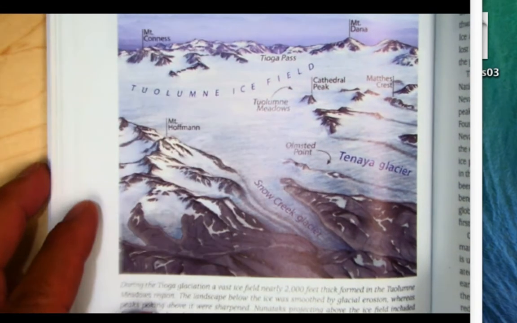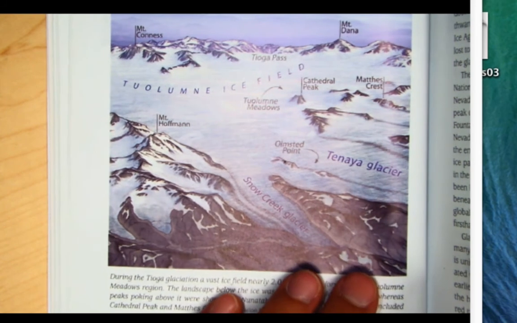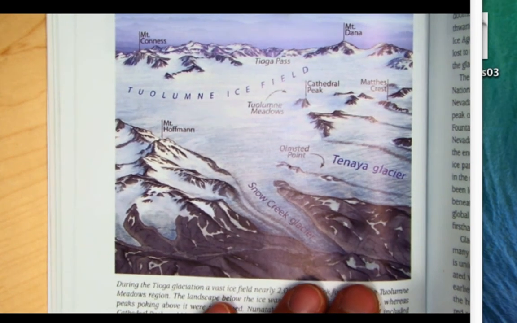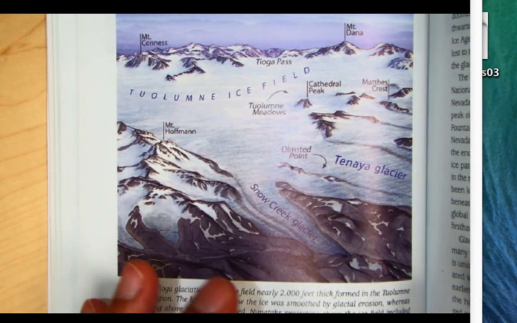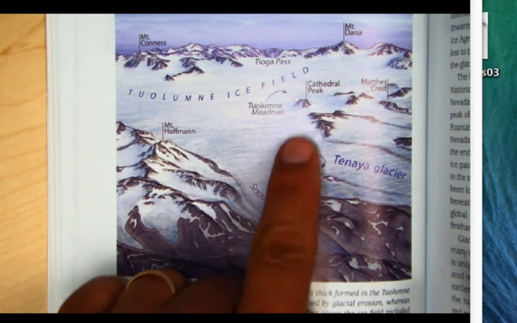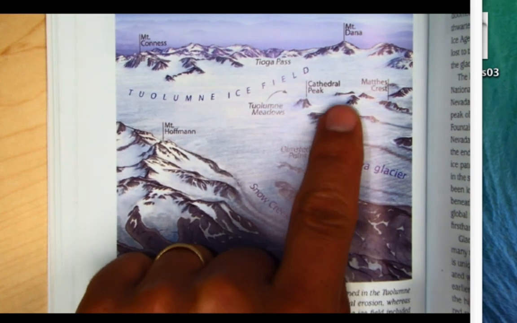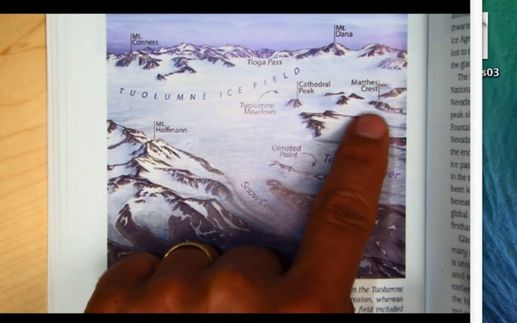And here's an image from the Glasner and Stock textbook here that I'm having you read a section of. This is the Tuolumne Meadows region, what it may have looked like during the last glaciation about 20,000 years ago. And you can see Cathedral Peak here would be an example of a nunatak. And some of these other peaks as well, like Matthes Peak over here.